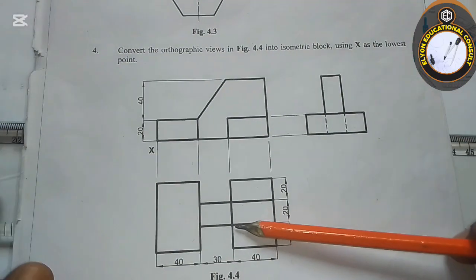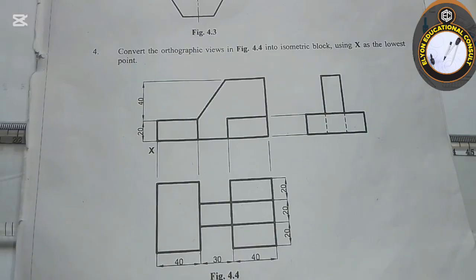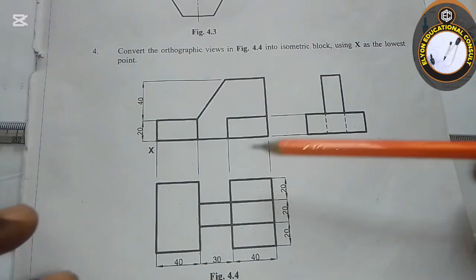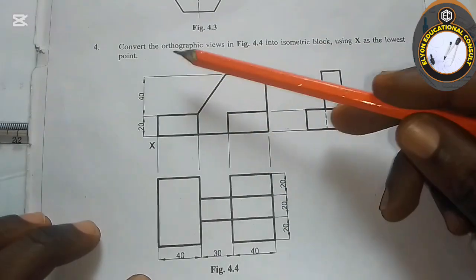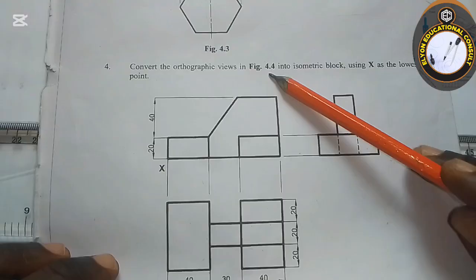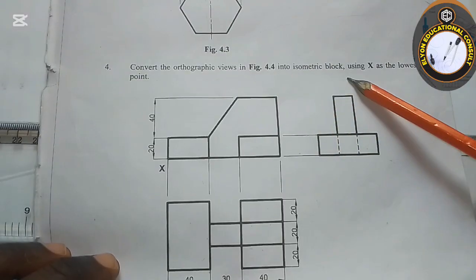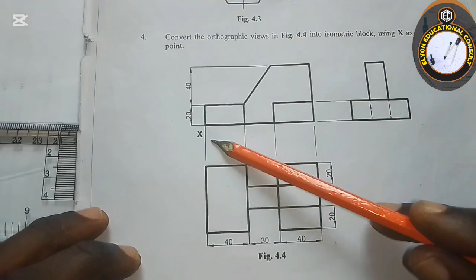Then we are going to do this now. I did promise that I'm going to come back for the solution of this particular one. Now whenever we see a question like this, the question says we should convert the orthographic views in figure 4.4 into isometric block using x as the lowest point. This is x, this is the lowest point.